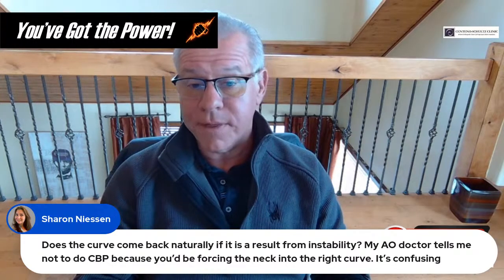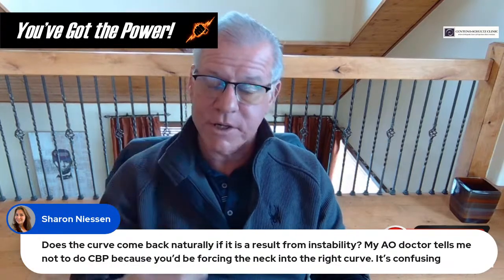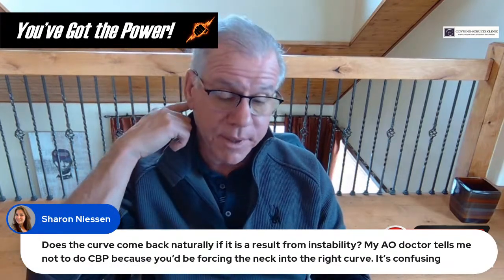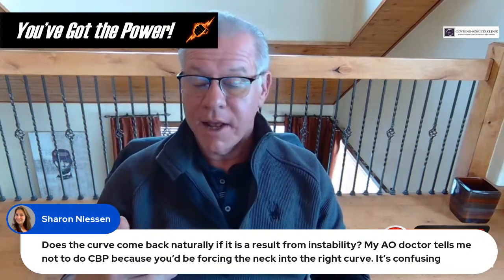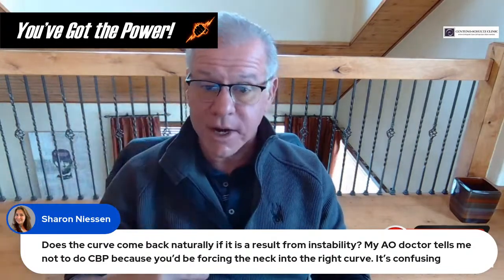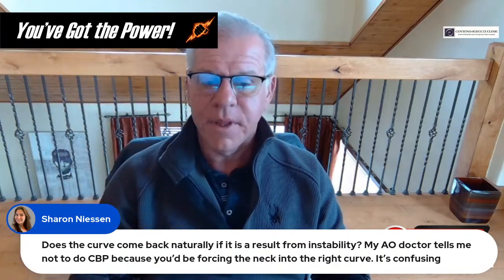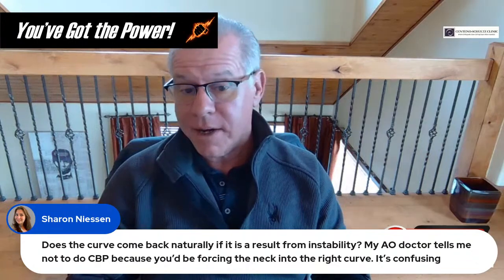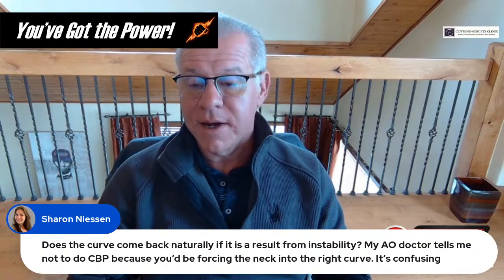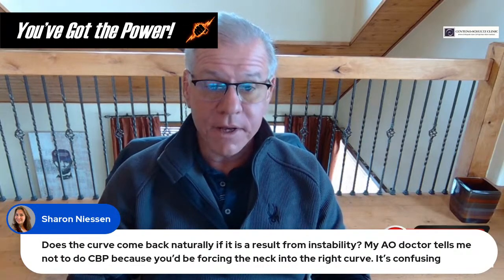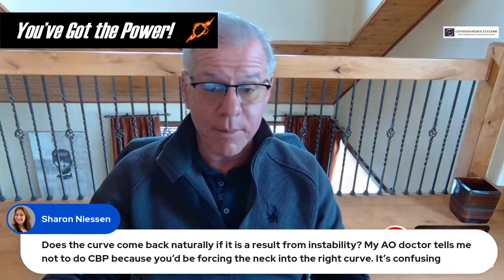So some supportive things. The first would be many of our CCI patients can't really do curve restoration because they've got too much instability up here. So in those patients, you've got to stabilize this first. And in addition, you can do posterior injections to try to promote that, but you still need to get the curve back. So generally it doesn't come back naturally. I think maybe what your AO doctor is talking about is he may not think you're stable enough to tolerate it because it can throw things out up top if you're not stable up top.